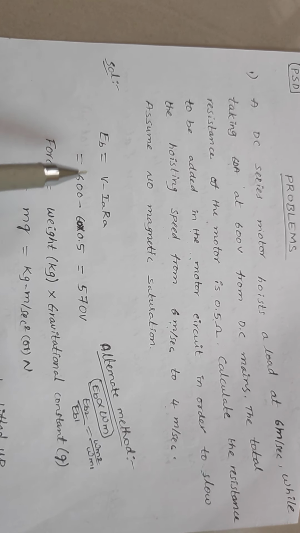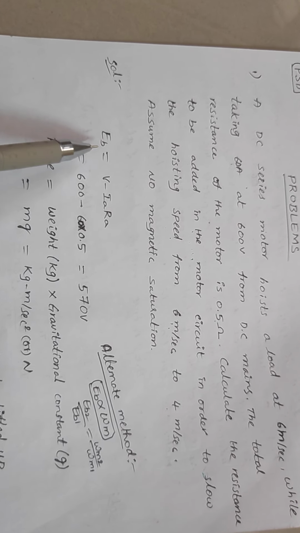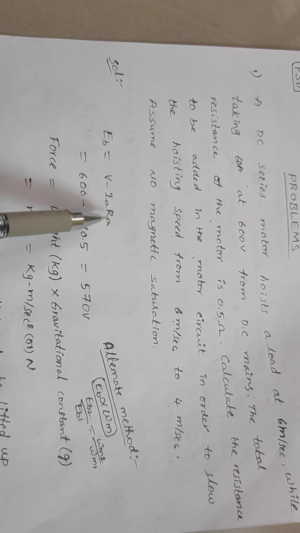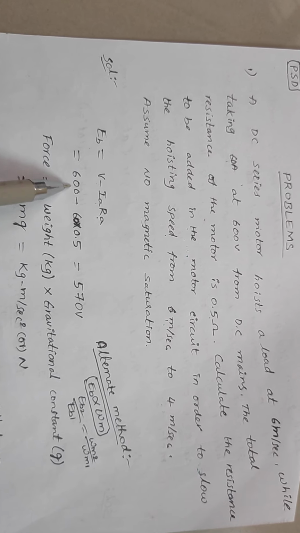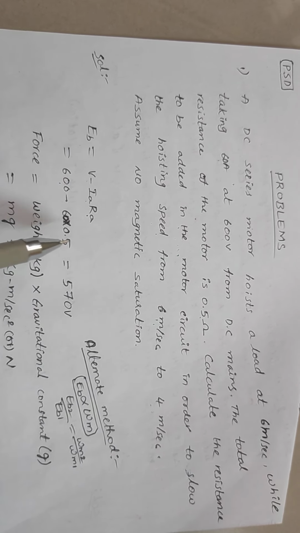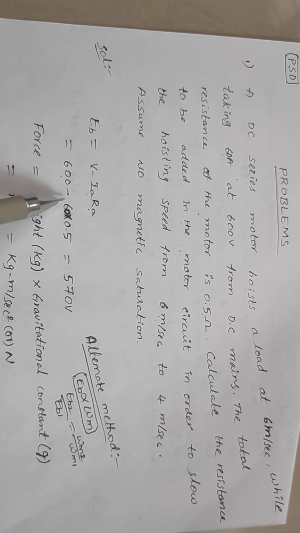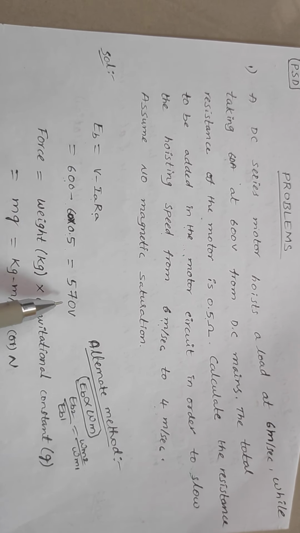So from the given data, always we need to find out the back EMF. What is the back EMF equation? EB is equal to V minus IA into RA. From the given data, the voltage 600 volts, current 60 amperes, and resistance is 0.5. So 600 minus 60 into 0.5 gives the back EMF as 570 volts.